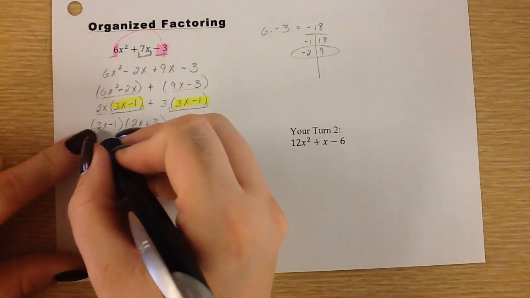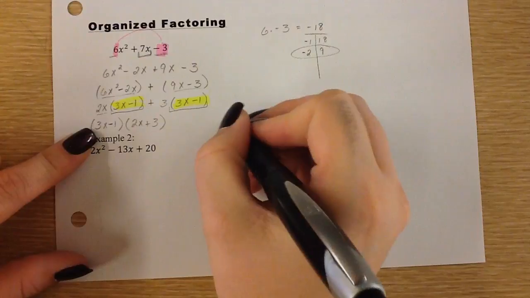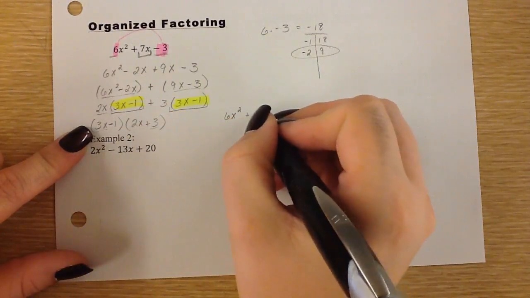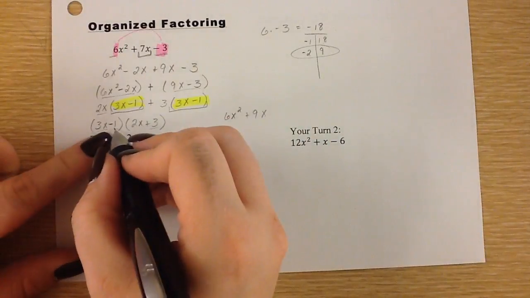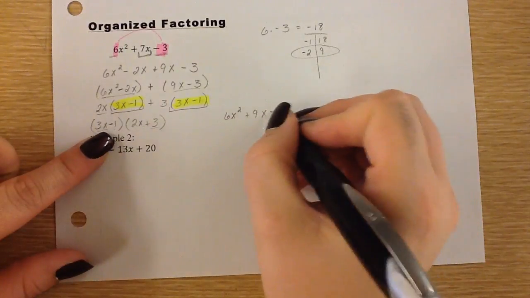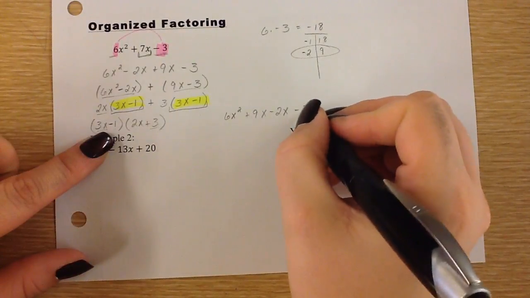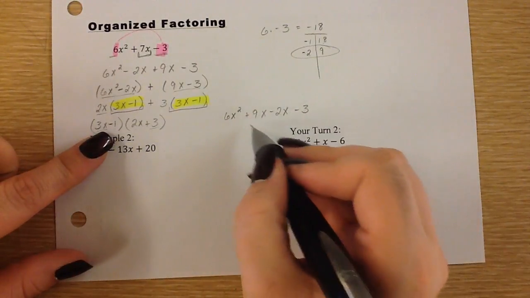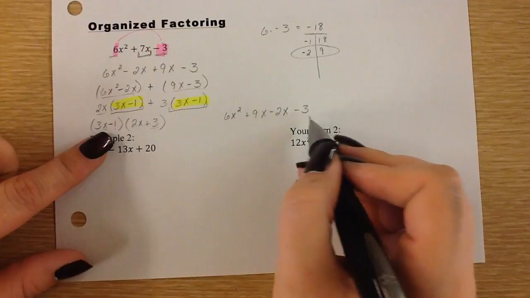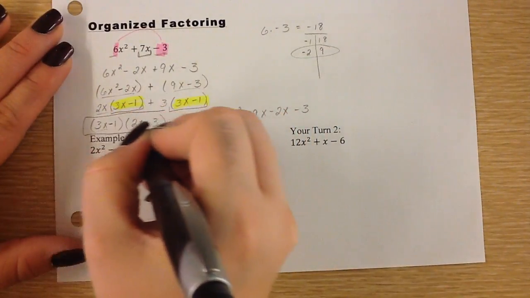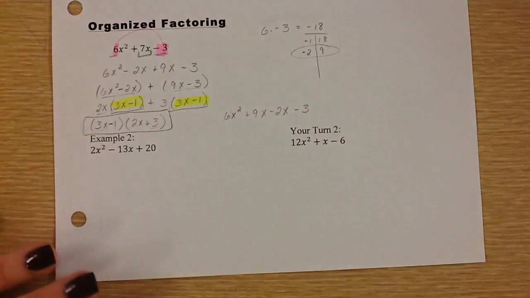So let's go ahead and distribute. 3x times 2x is 6x squared. 3x times 3 is 9x. Now, -1 times 2x is -2x. -1 times 3 is -3. So 6x squared plus 7x minus 3. So it worked, it got me back to where I started. So here's how it factors, right there.